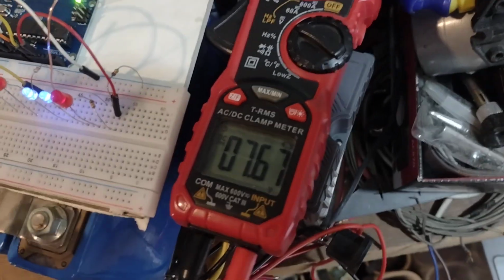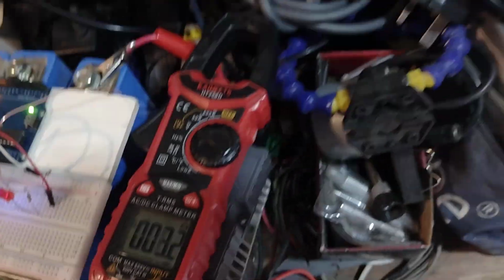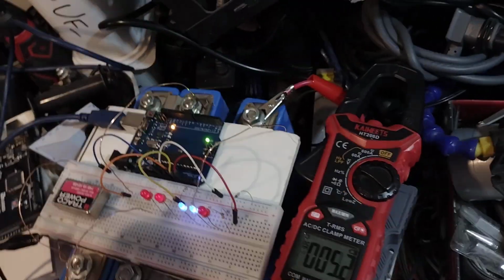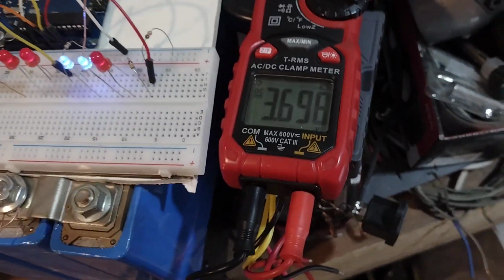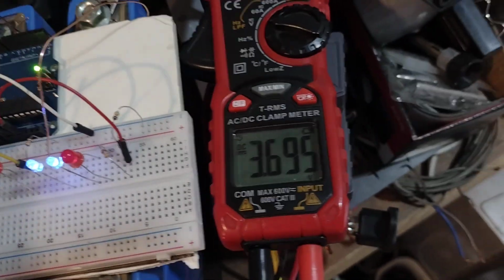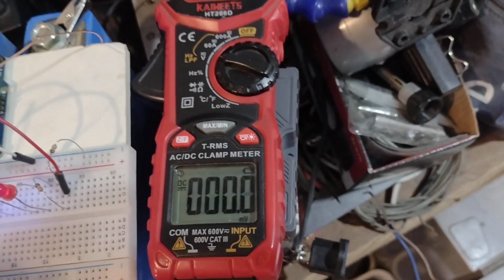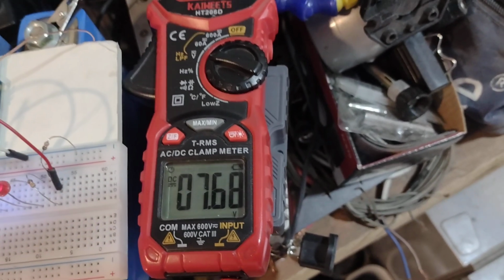We'll check it now because I've actually got this on it. Right, so get off. Right. So let's check the actual voltage. Right, so 3.6, right? And then what's this one?